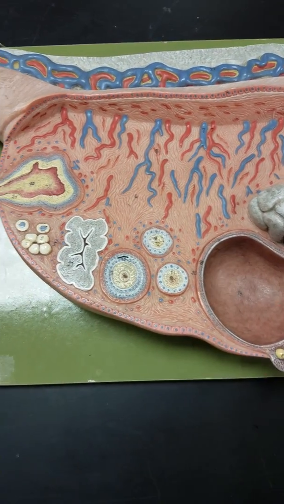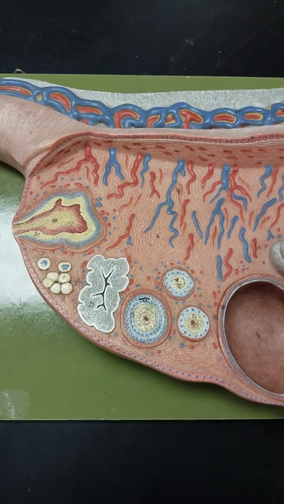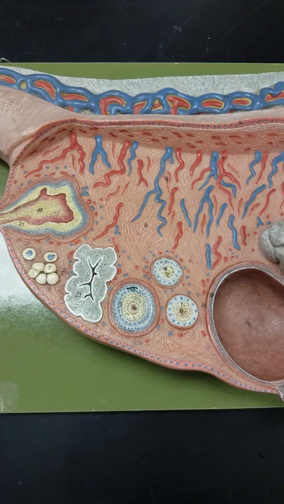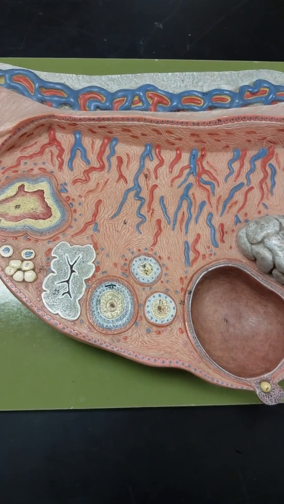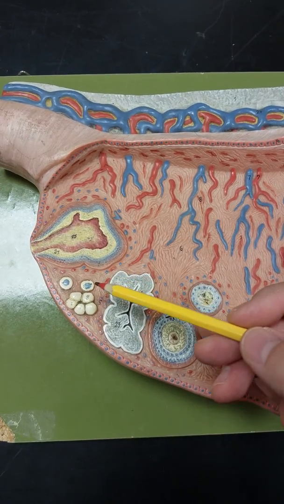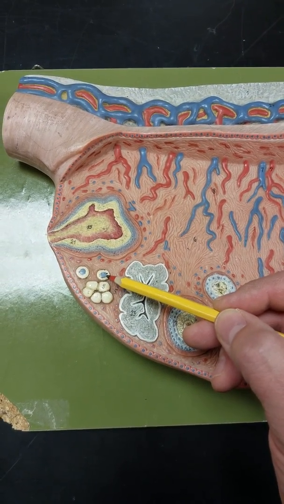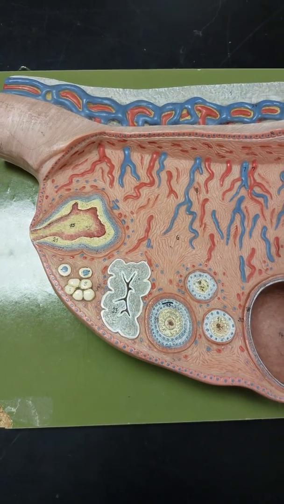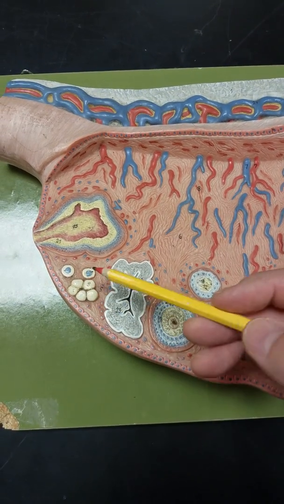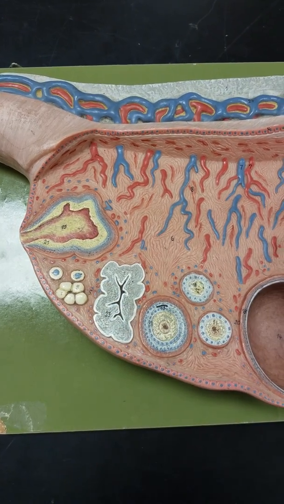Now, the oocytes begin development at the end of gestation. So in the third trimester, the oocytes begin developing. Now, after they begin developing, they stop until they reach puberty. Okay, so at puberty, then the oocytes begin to progress down their developmental process.